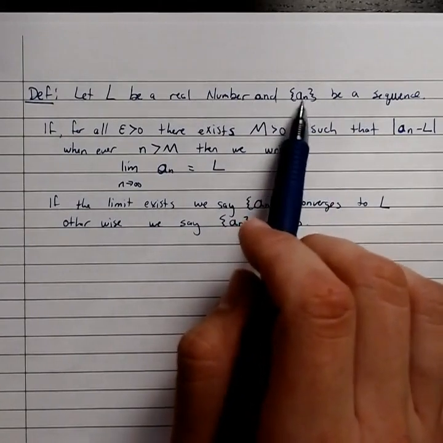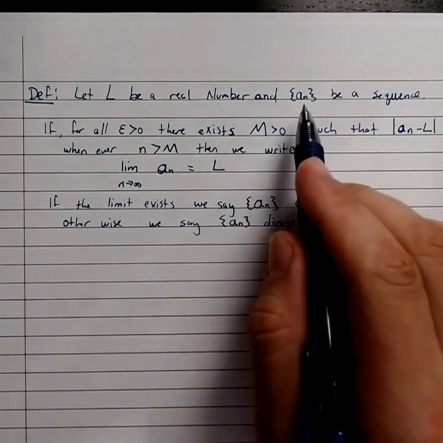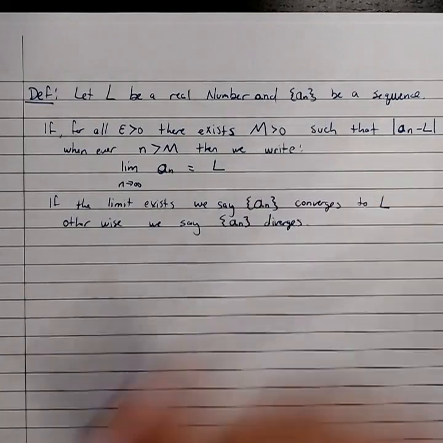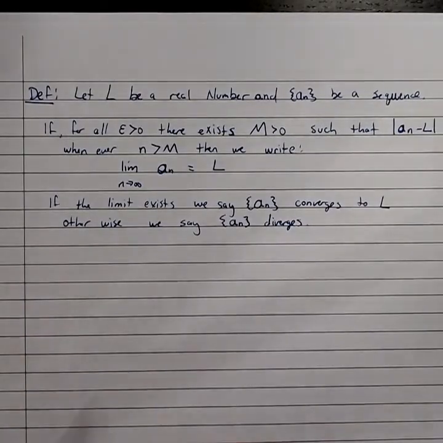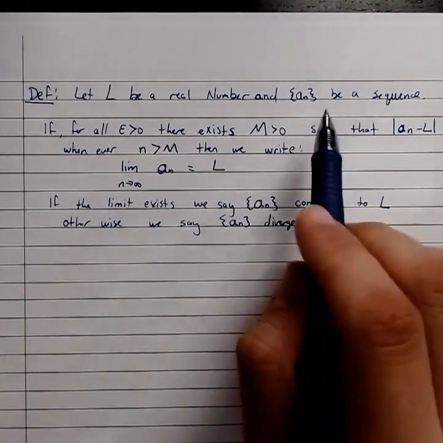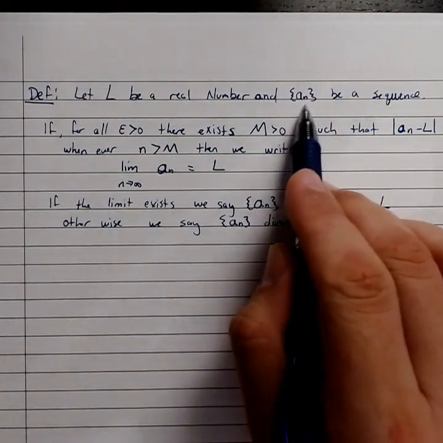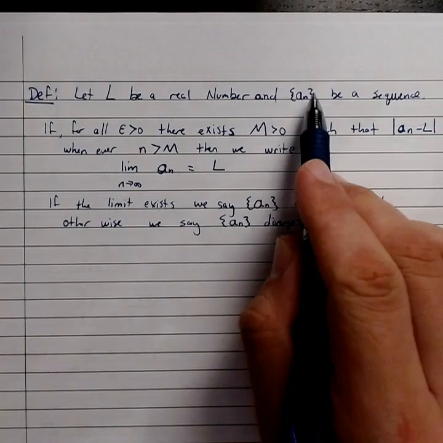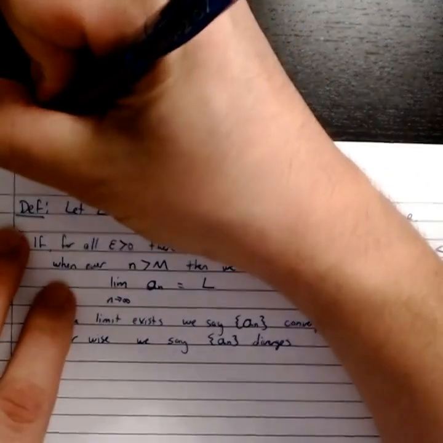A little bit in terms of the notation here. If we write A sub n without the braces, that means the nth term. In other words, that's the first term or the second term or the third term. If we write A sub n with the braces, that means the sequence made out of those terms. So here, that's a bit of notation.